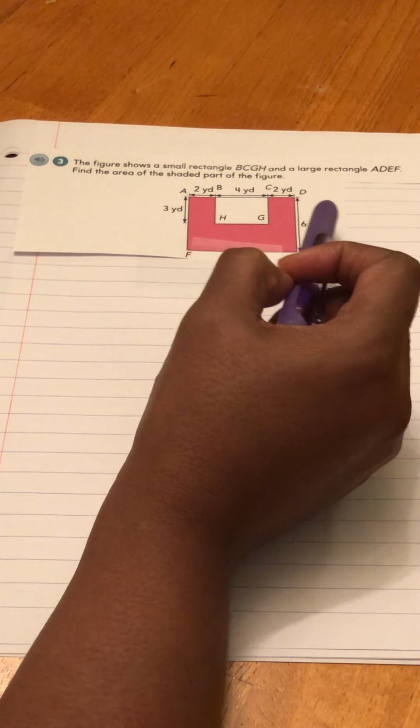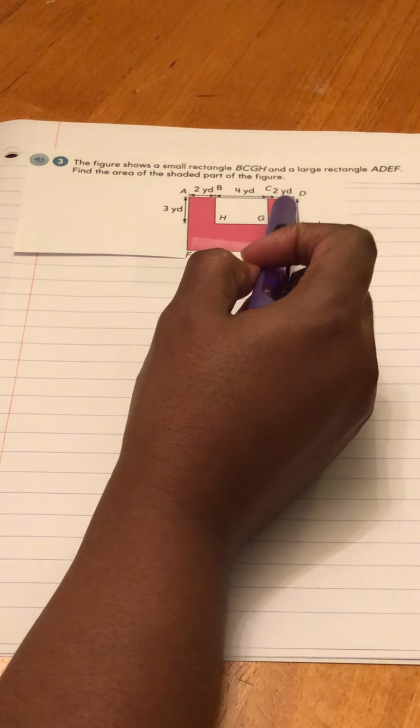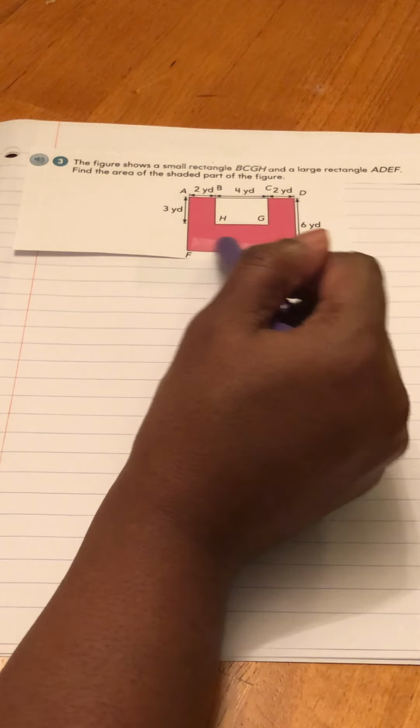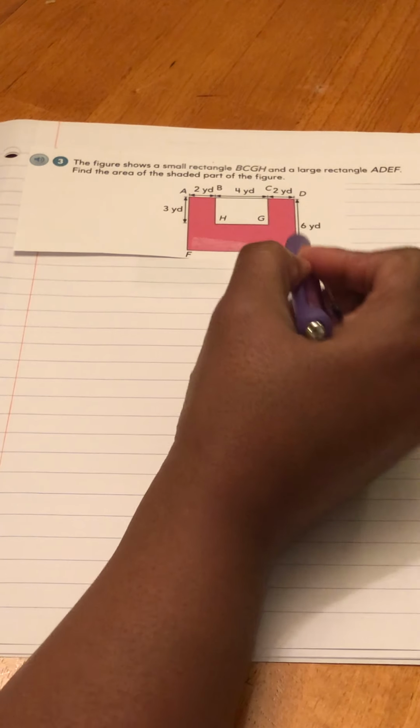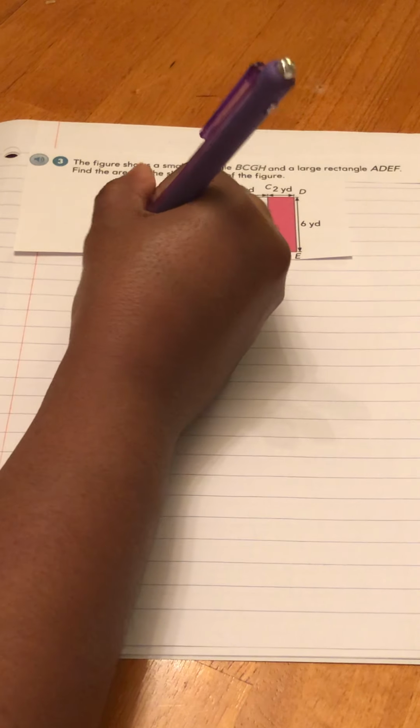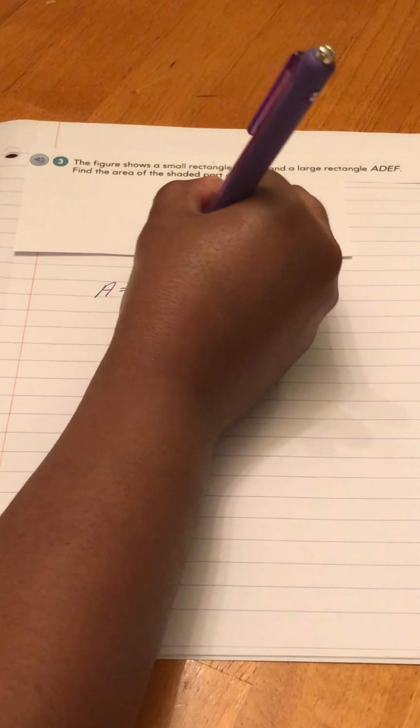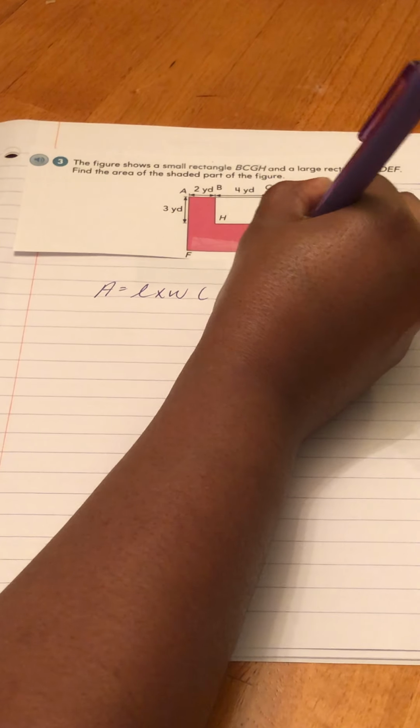The figure shows a small rectangle, B, C, G, H, and a large rectangle, A, D, E, F. Now we've got to find the area of the shaded part. Okay, and again, we'll use the new method, which was subtraction, by finding the area of the whole rectangle, or the larger rectangle, and then the smaller one, and taking that away. All right, so let's get started. First thing we do is write our formula. And this is for the large rectangle.